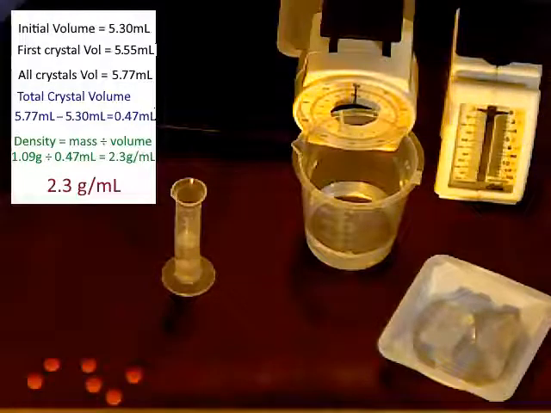Larger quartz crystals were more dense than the smaller quartz crystals. There's probably some difference in their purities, whether some impurities are more massive or less massive than others.